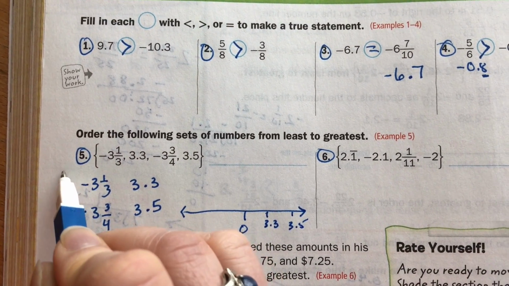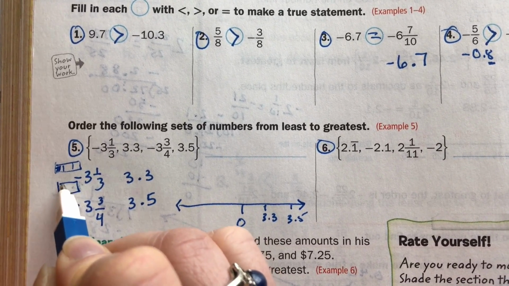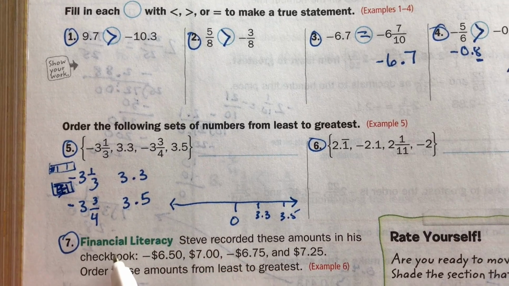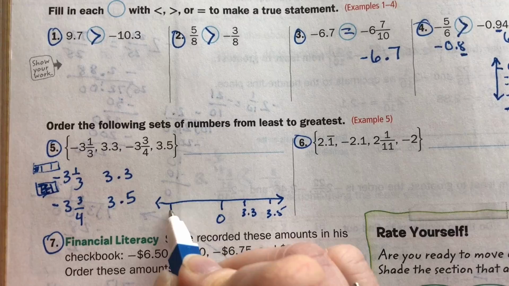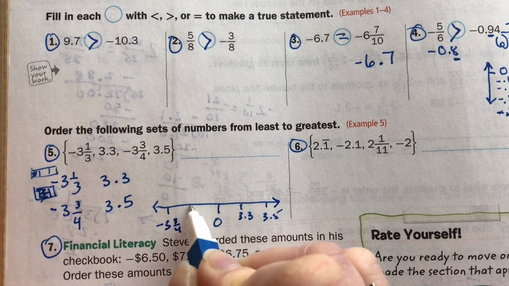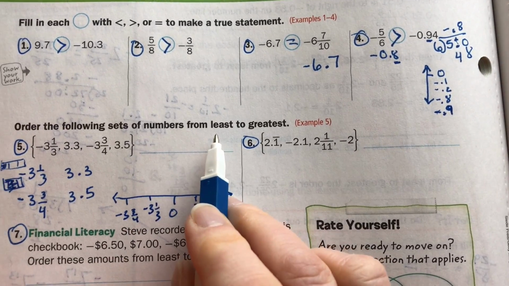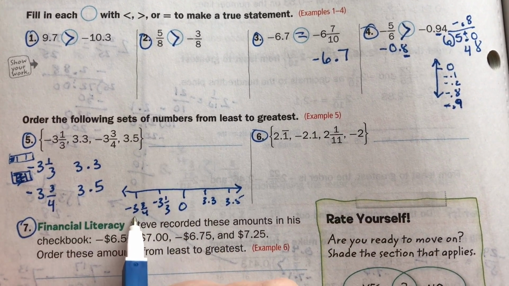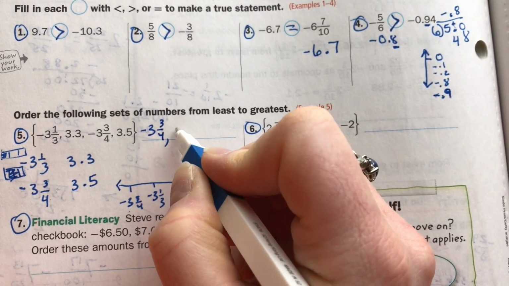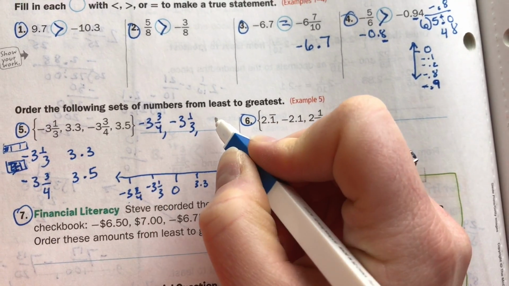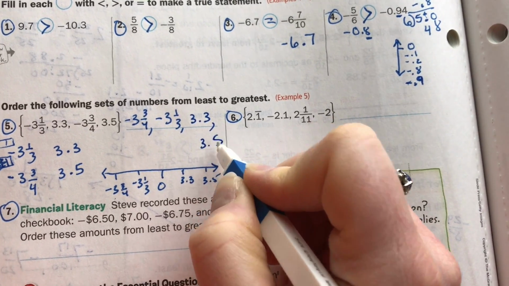Now look at this. 3 1/3. If you have a third of a candy bar, it's just that much. If you have 3/4 of a candy bar, it's almost the whole thing. So this is going to be more negative than 3 1/3. So we're supposed to order these from least to greatest. So the least would be negative 3 3/4, then negative 3 1/3, then 3 3/10, and then 3 5/10.